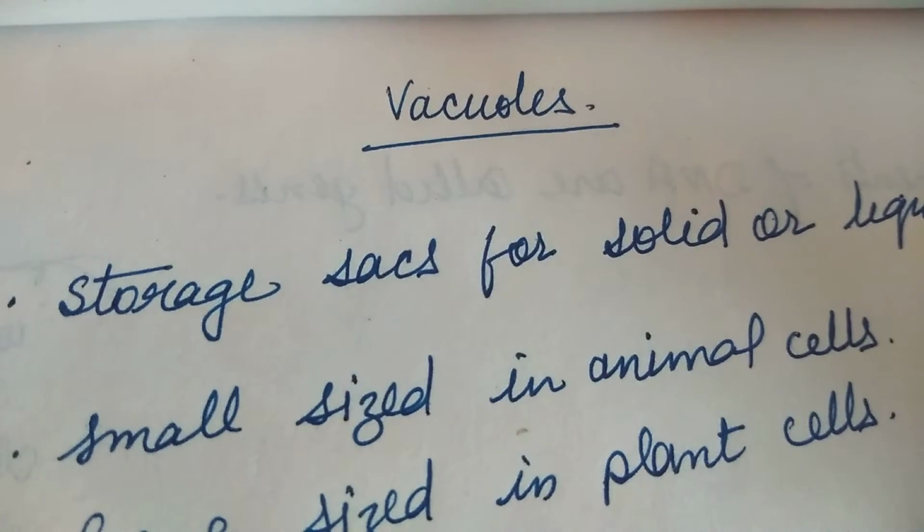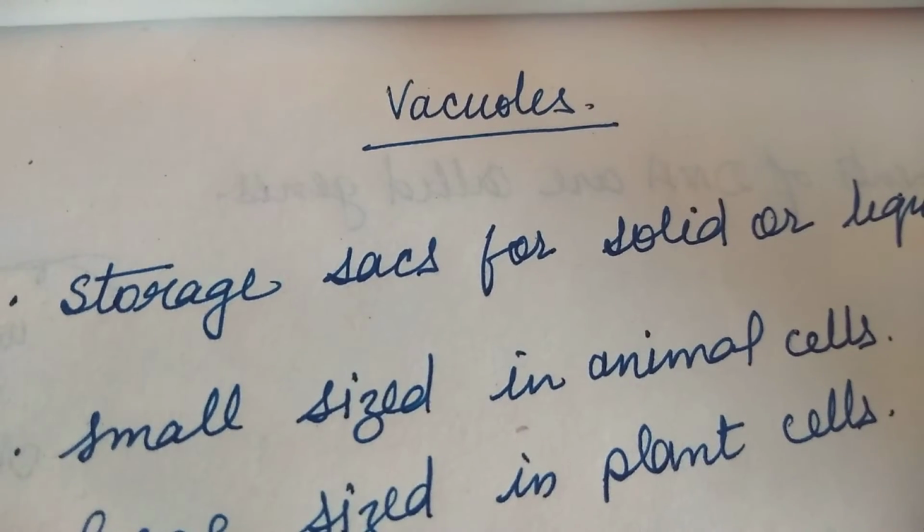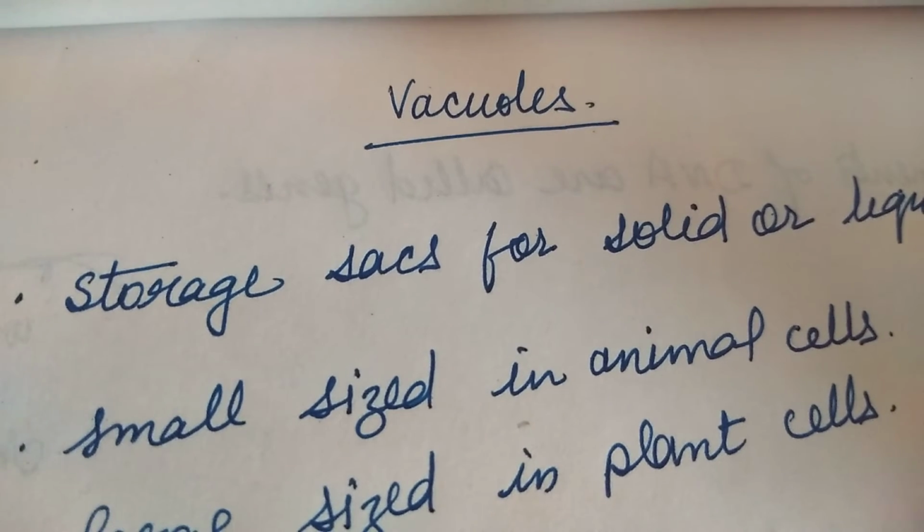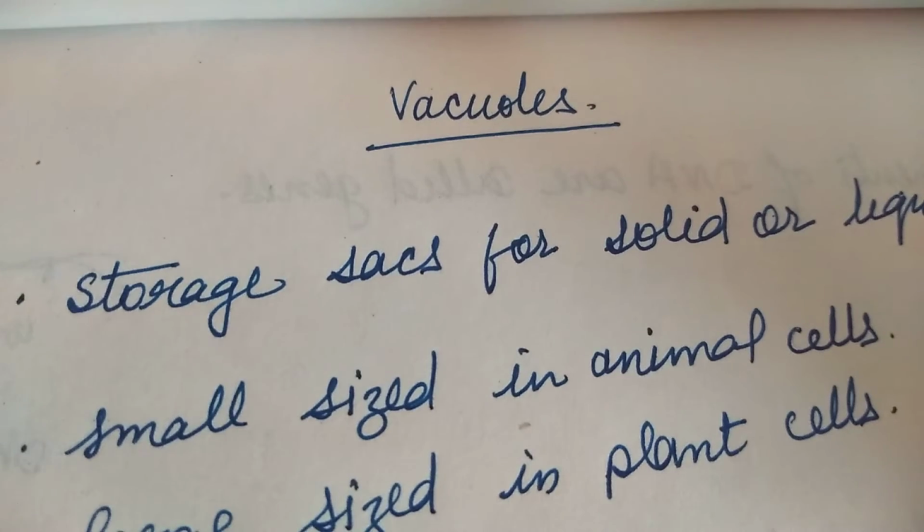जय हिंद बच्चों. Today we'll do one more topic of class 9th, chapter 5, that is fundamental unit of life, and the topic is vacuoles.